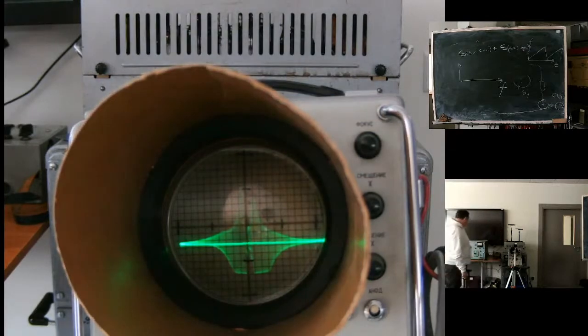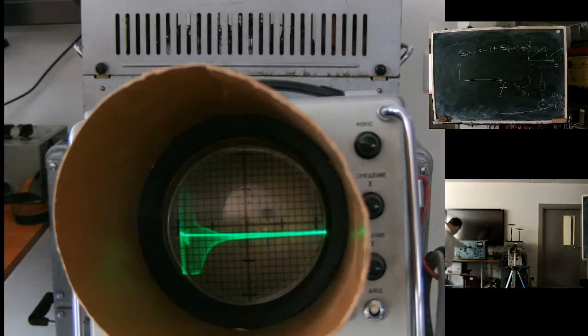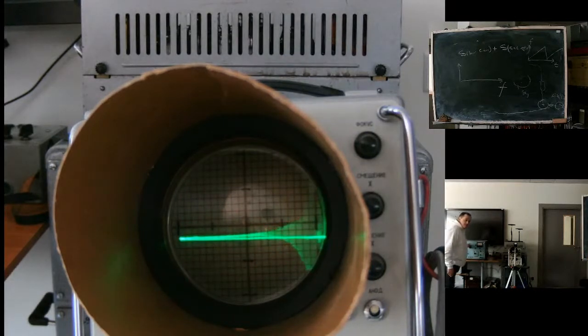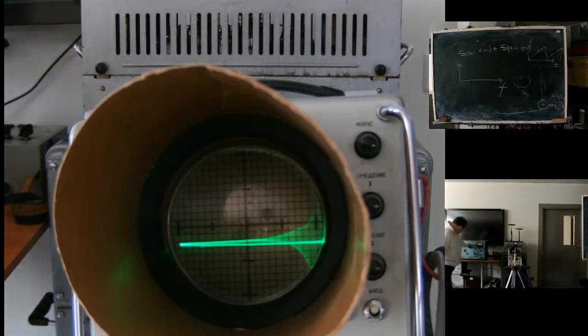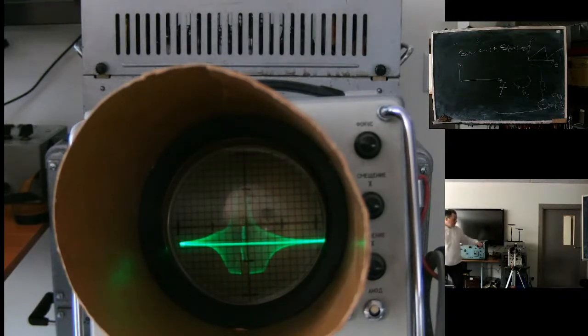To see the whole range: this margin is 20.4 and this margin 20.8. So we have 400 kilohertz, whole screen now 400 kilohertz.